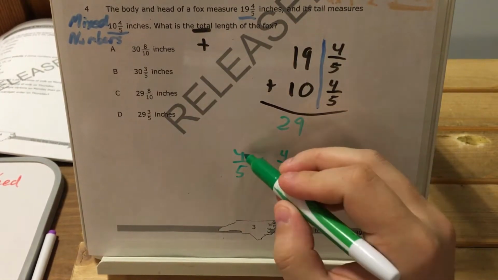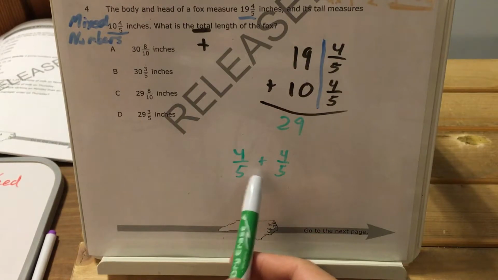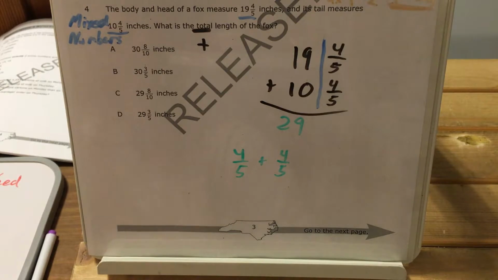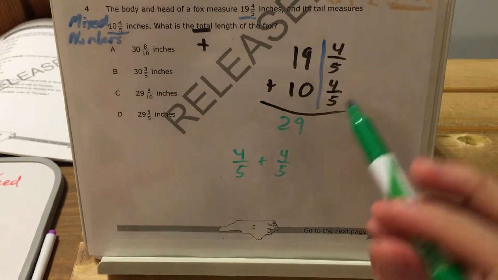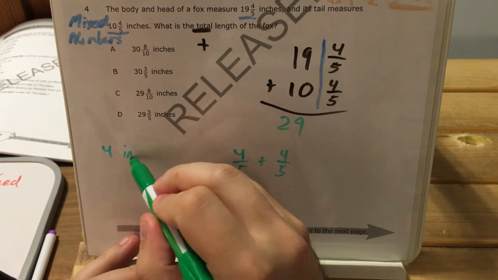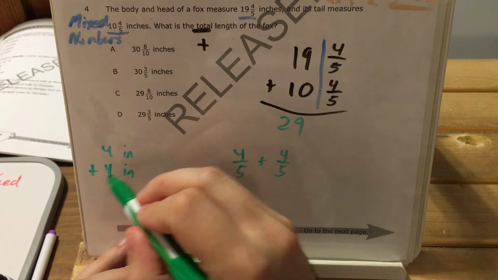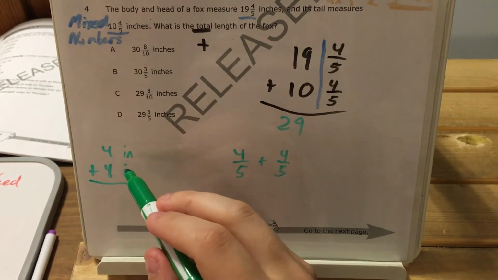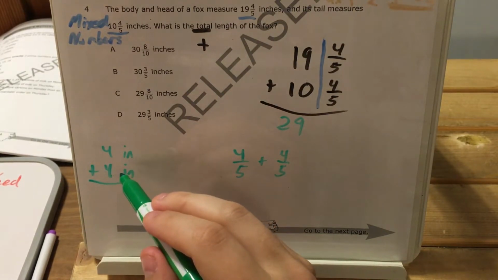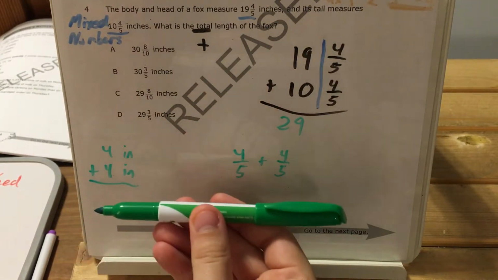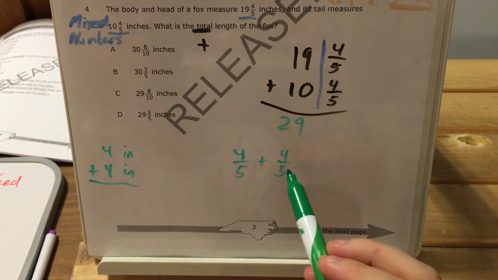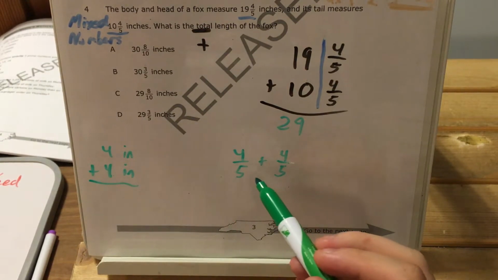4/5 plus 4/5. Now, when we multiply fractions, we would multiply across the numerators and across the denominators. But when we add fractions, if our denominator is the same, we don't actually have to do that. Think of it like 4 inches plus 4 inches. We're not going to add inches to inches because that doesn't really make sense, because inches are just the unit. They're the unit of length, or they're the unit of measurement that we're using. Think of it the same way when you see a common denominator.